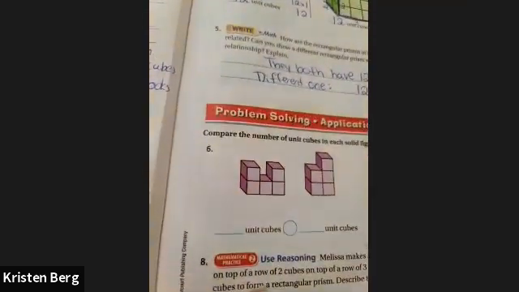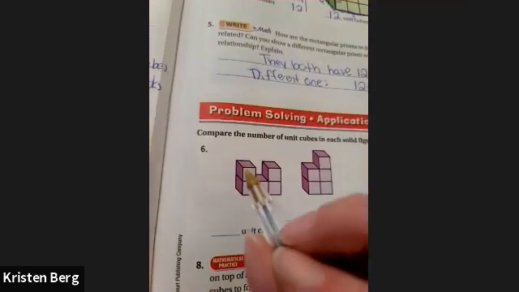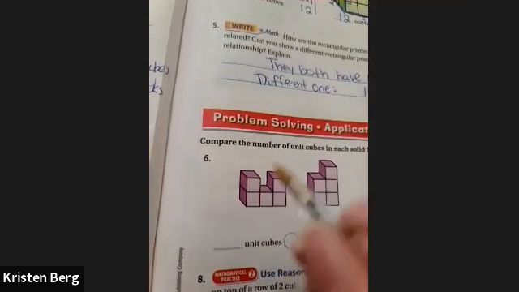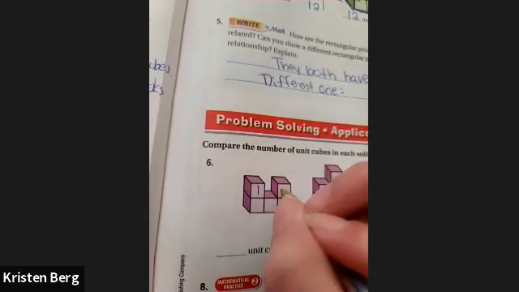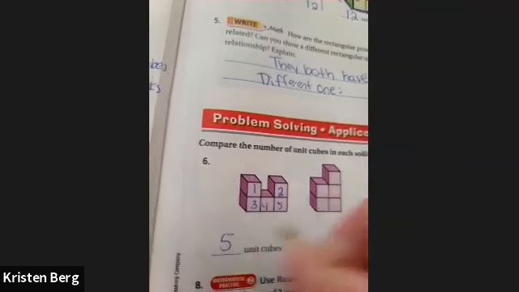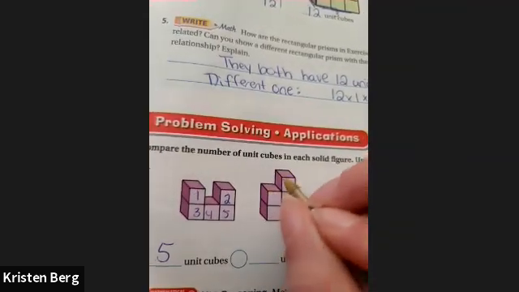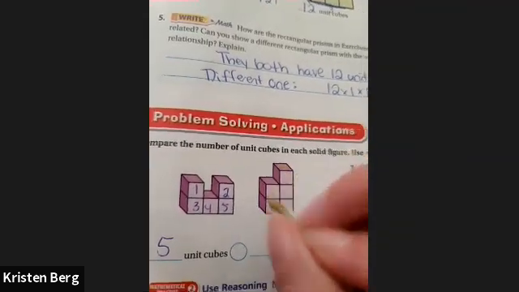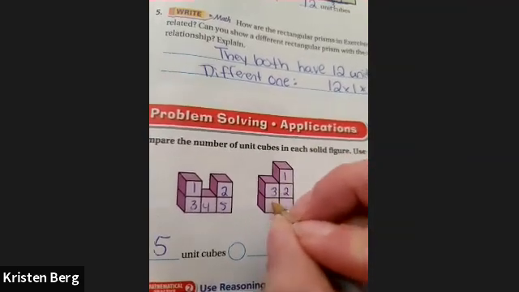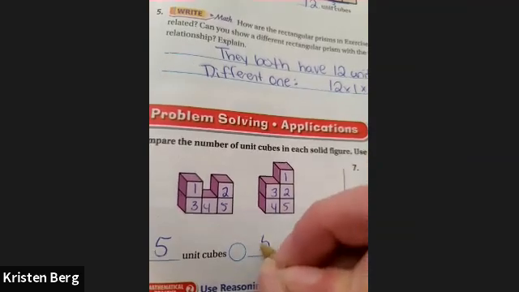All right, so on this one, since this one has a gap in it, you cannot just do length times width times height. So you actually had to go and count these. So if you counted these, it would have been 5 units. Here, this does have a gap as well. It does not look like a perfect box. So you would have had to count these as well. And if you did, it would have been 5 units as well. So therefore, these are equal to each other.